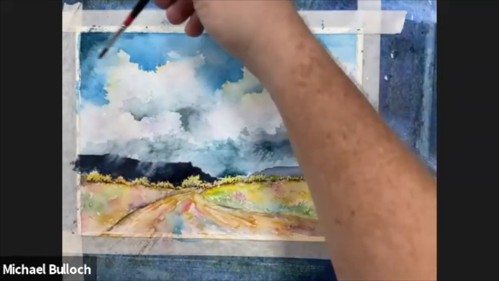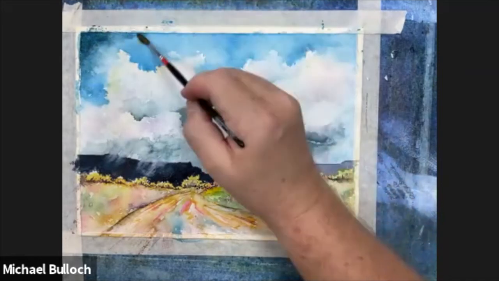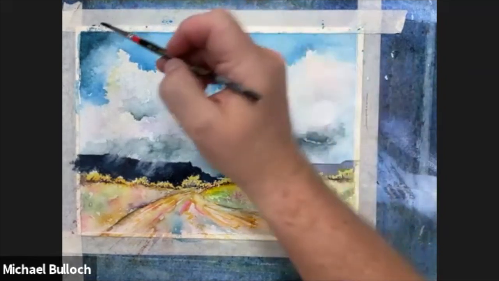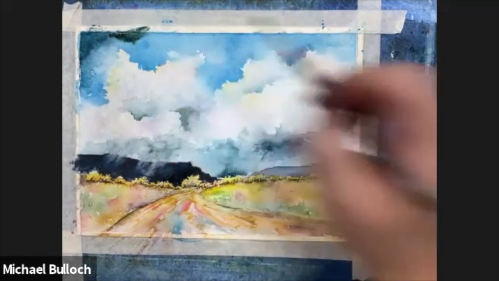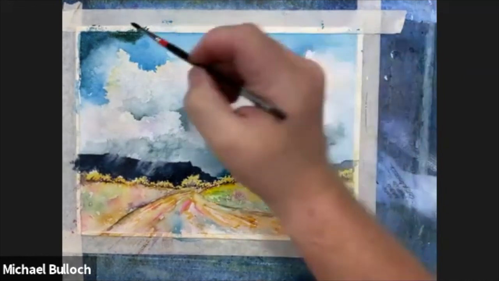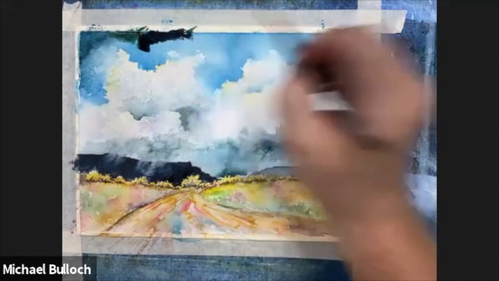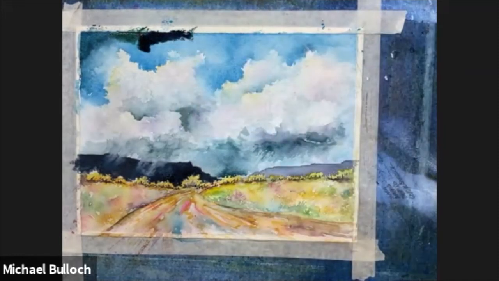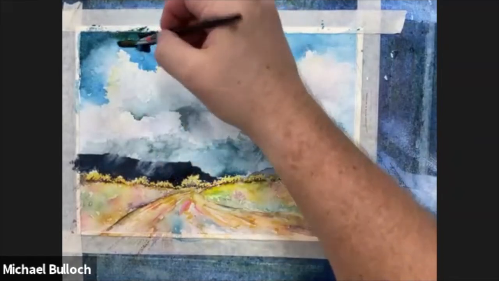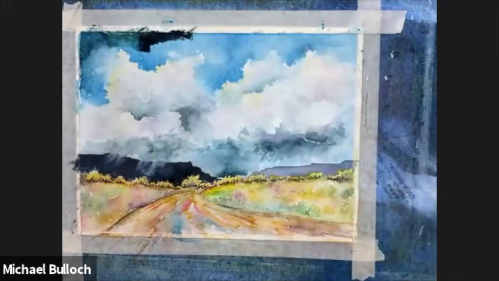So let's go there. That may be a little too much green, so let's add a little more blue. And that's okay. There we go. And again, that looks like too much. It looks like I've ruined it. Don't panic. Just add more water. Oh, I'm not panicking. I take my towel to it.